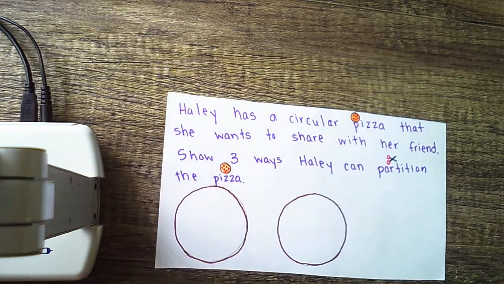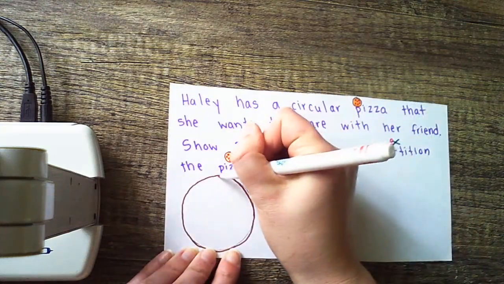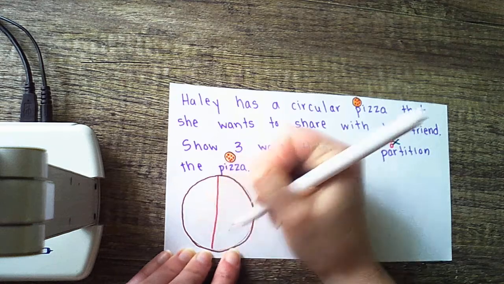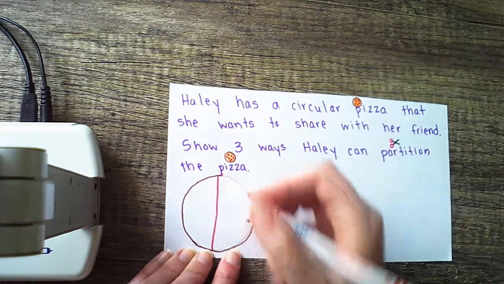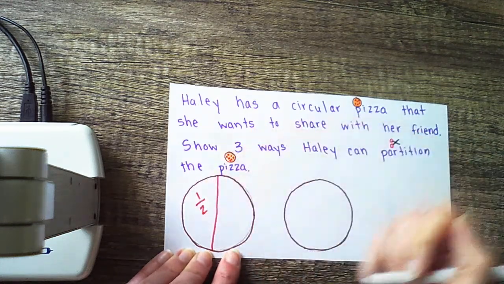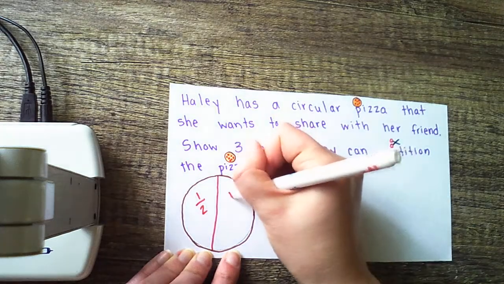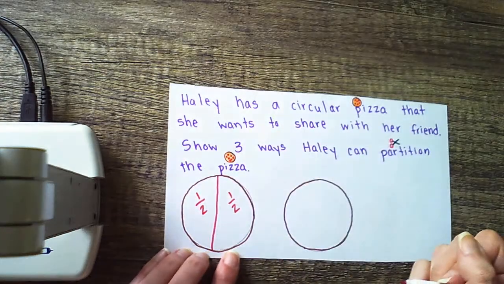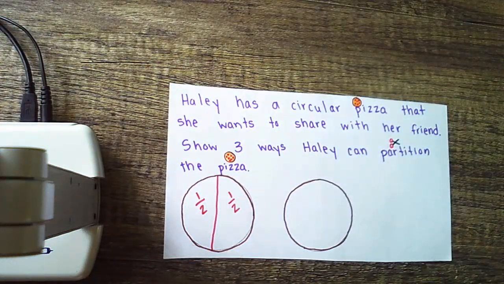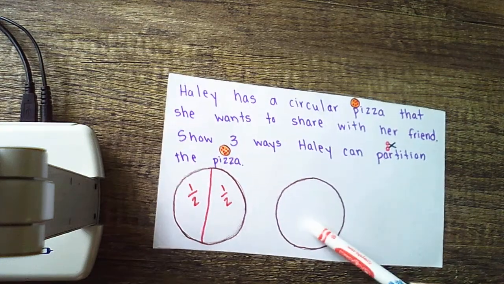Now I'll show you one way. I'm going to get my red marker to partition or cut this. I could cut straight down the middle from top to bottom. That's one way. So Haley could have this half of the whole and her friend can have the other half of the whole.